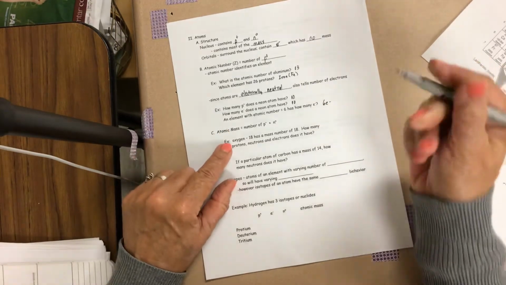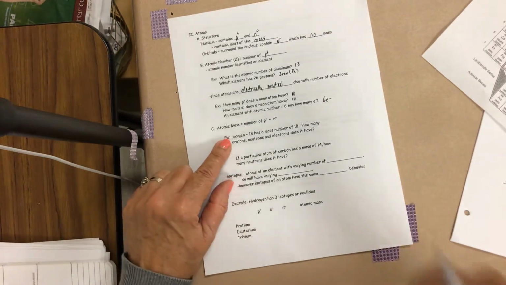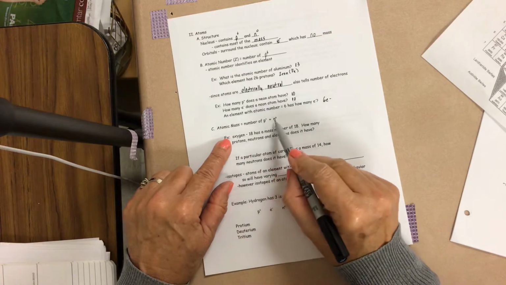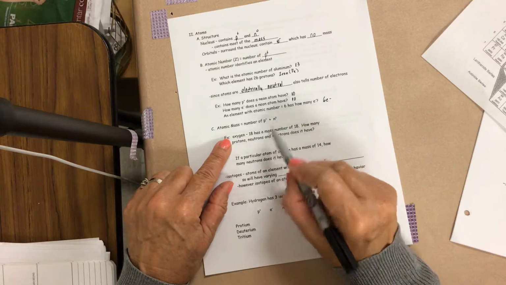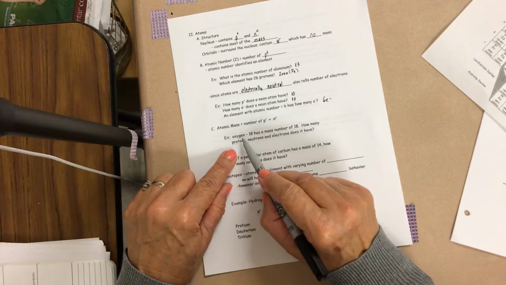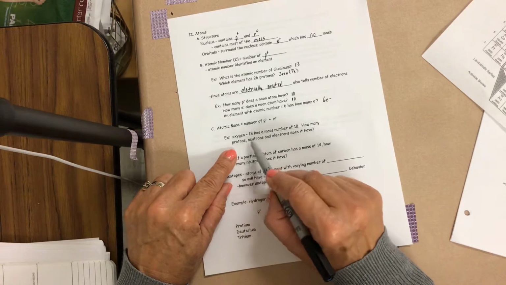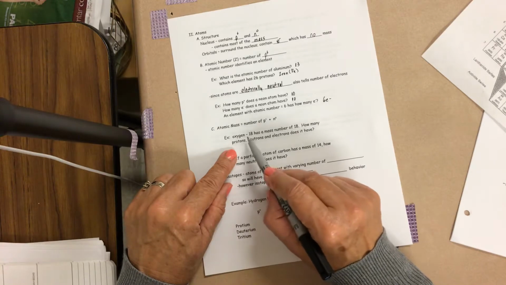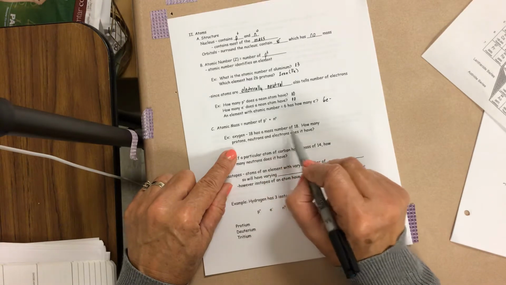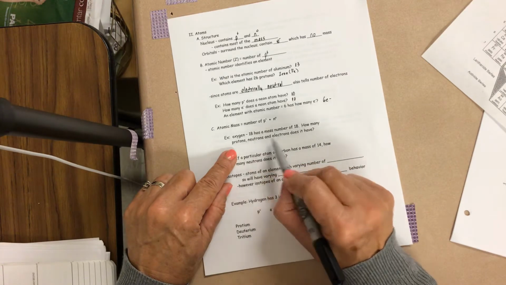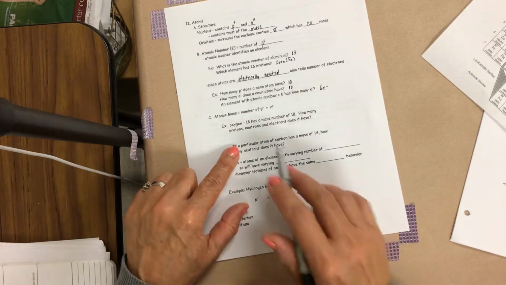Okay. The next topic is atomic mass. Atomic mass is the number of protons and neutrons in an atom of an element. So here is an example, oxygen-18. This is one of our notations. We'll talk about what everything means in a second. It has a mass number of 18. How many protons, neutrons, and electrons does oxygen-18 have?